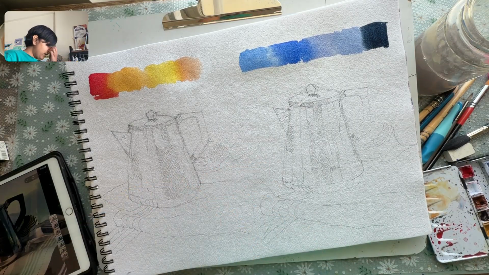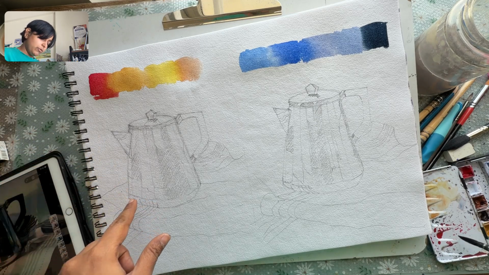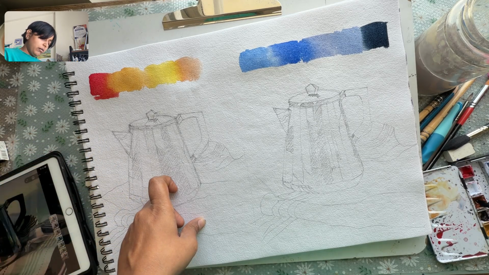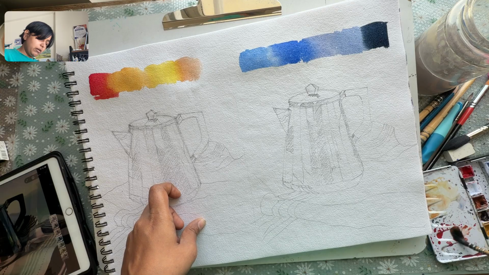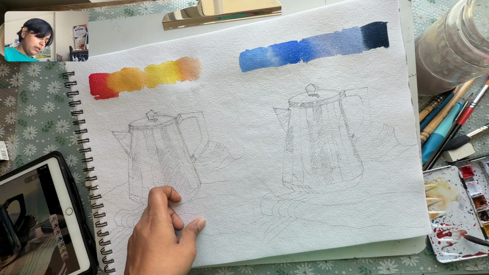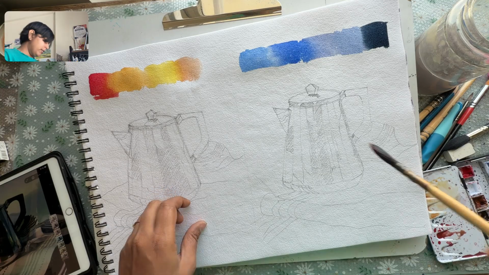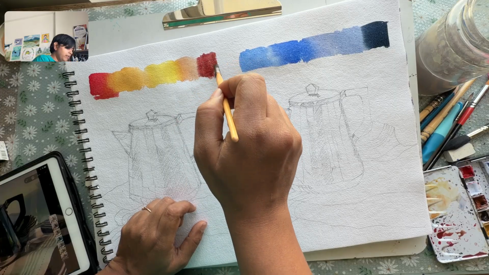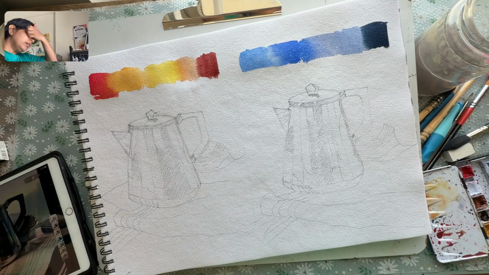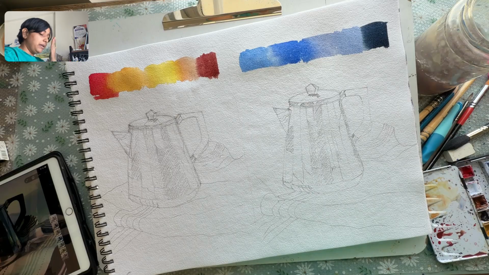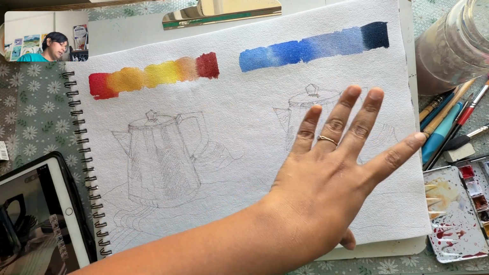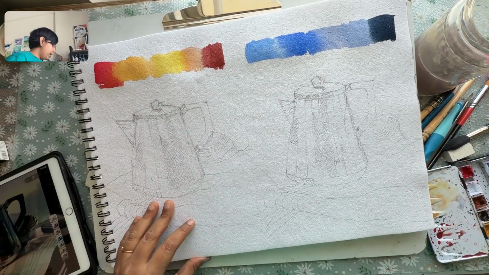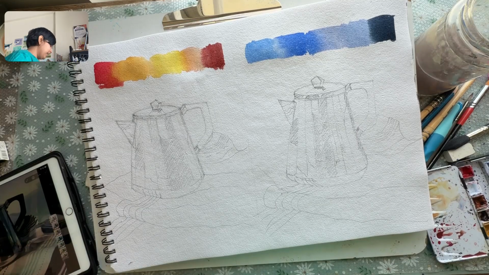Then for the warm I will use red, maybe burnt sienna with a bit of dark, then some reds, so that we get the darkest. So we got the palette using very limited colors for warm and cool. Now let's do the interesting part.